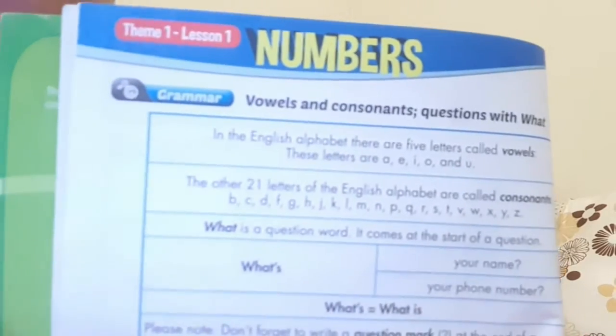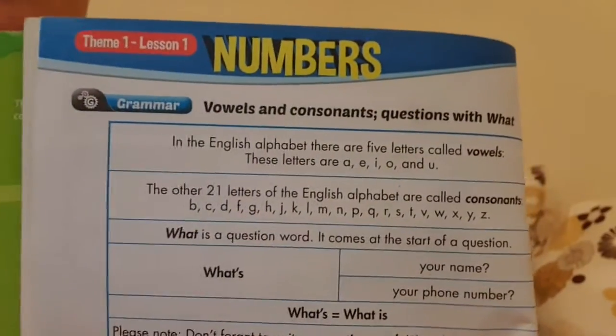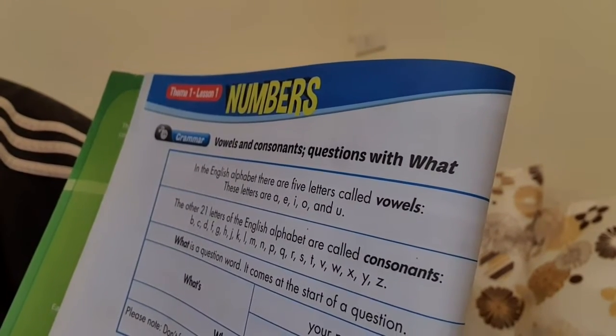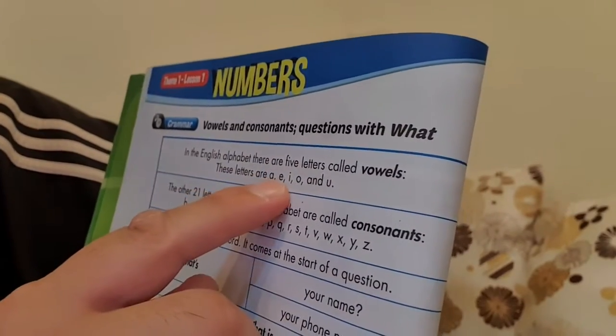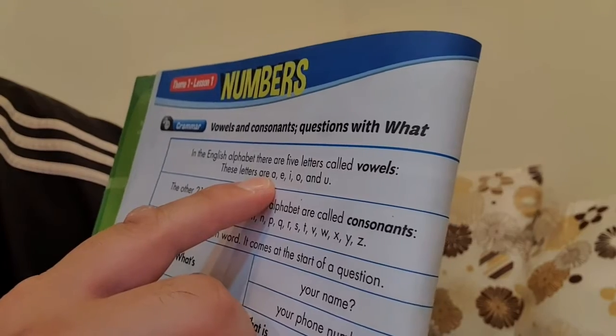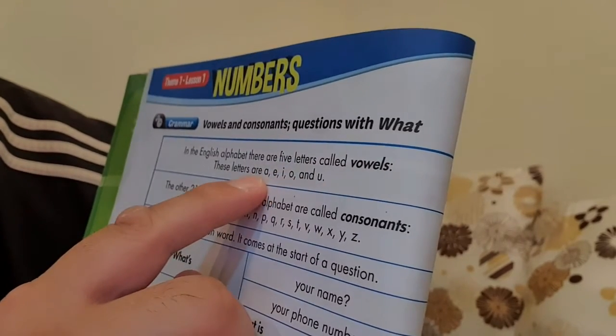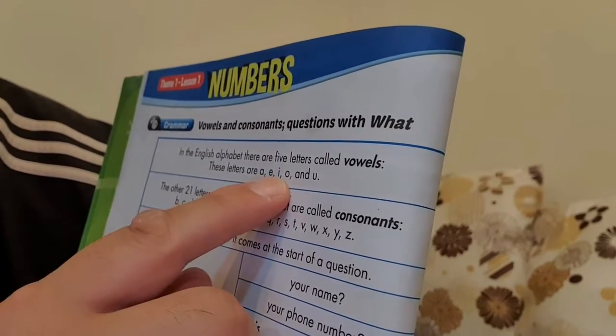So, as you can see here, in the English alphabet there are 5 letters called vowels. These letters are A, E, I, O and U. You see them there, the five vowels. 1, 2, 3, 4, 5. A, E, I, O and U.